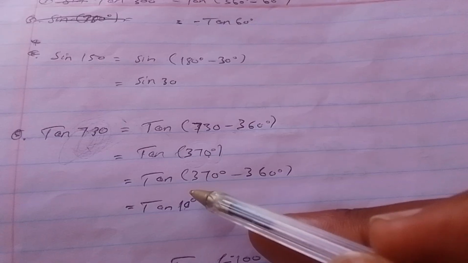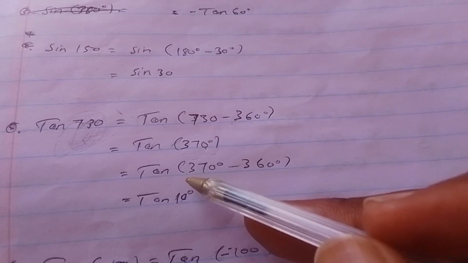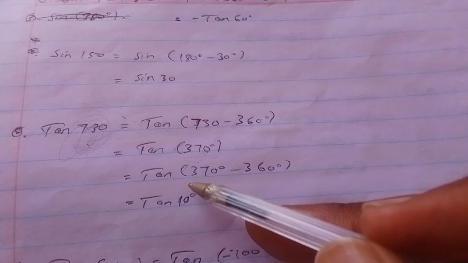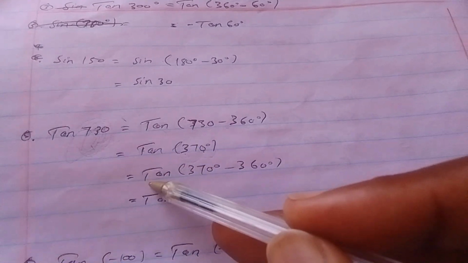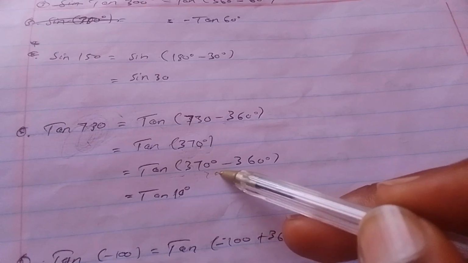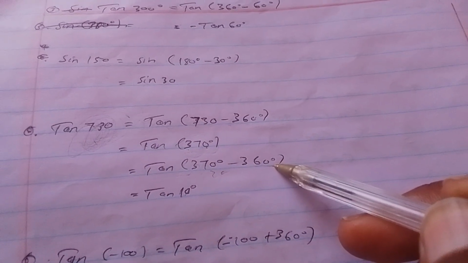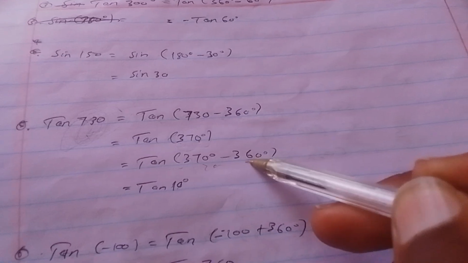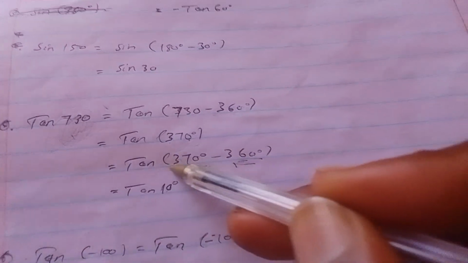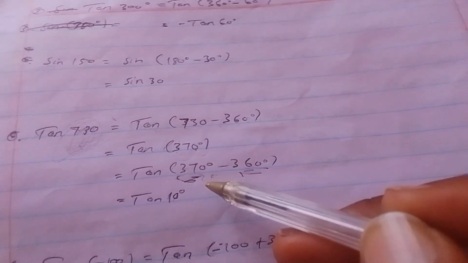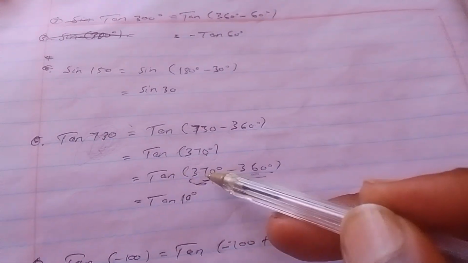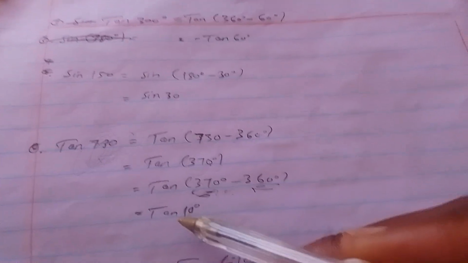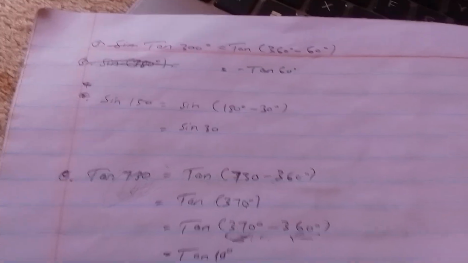Okay, you can see this one is still greater than 360, so it is tan 370 minus 360. We're doing it for the second time, because this angle is still greater than 360. We have to find a smaller angle. So it is tan 370 degrees minus 360. So we have tan 10. So then you are done there.